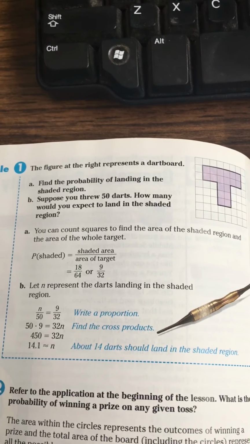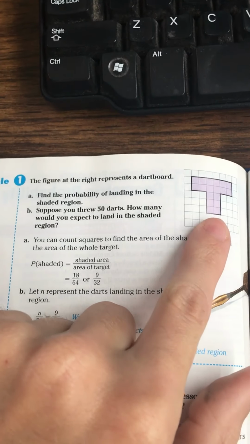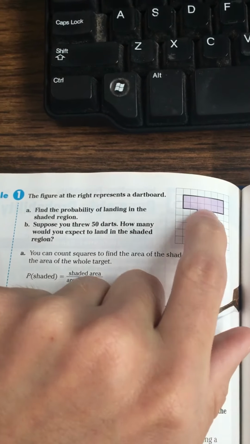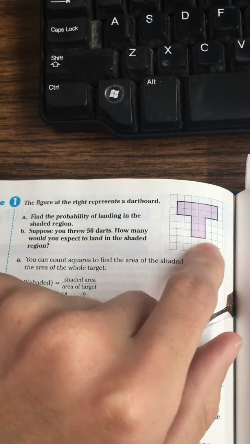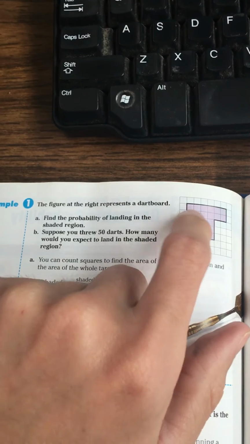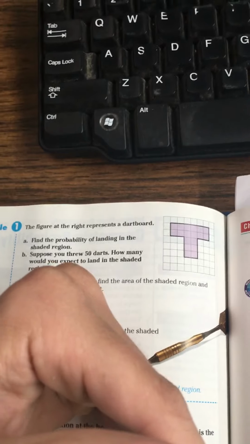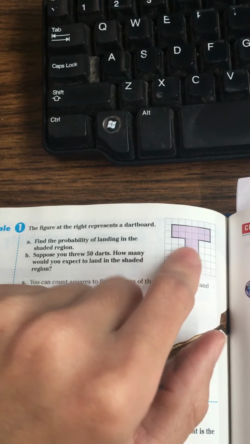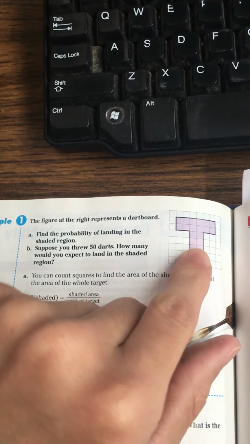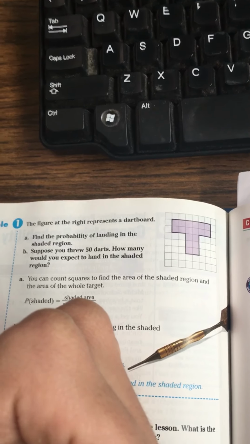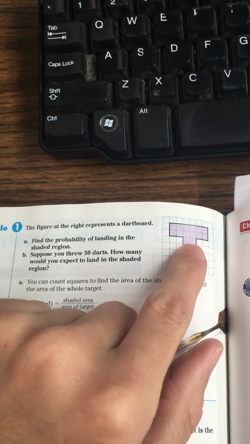Let's look at example 1, okay? The figure at the right represents a dartboard, okay? Find the probability of landing in the shaded region. If you throw a dart, it's got to land in this little T right here, this shaded region, okay? Well, if you look in your book and you count every single one of these blocks, there's 64 total, okay? 64 is the bottom part of our fraction. Now we count up how many boxes are shaded in this purple pinkish color, okay? There's 18. So our fraction is 18 over 64. There's an 18 over 64 chance that you throw a dart and it lands right here, okay?